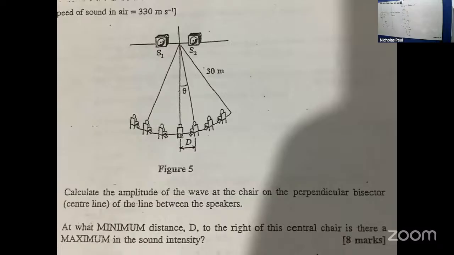So we said here is 0.5. And we said we could find lambda by doing this. What does that 30 meter represent? The separation between the source and the screen for the observing point, right?